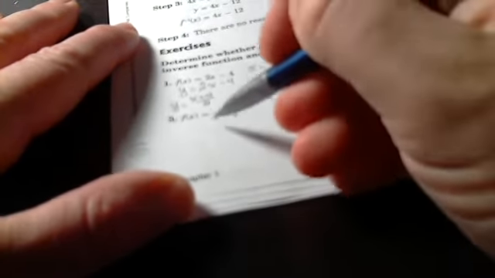So this would pass the horizontal line test, and we can find an inverse for this. Now the trickiest part about this is getting that denominator out of there. So remember, first step, let's switch the x's and the y's. So we'll have x equals 5 over y minus 2.